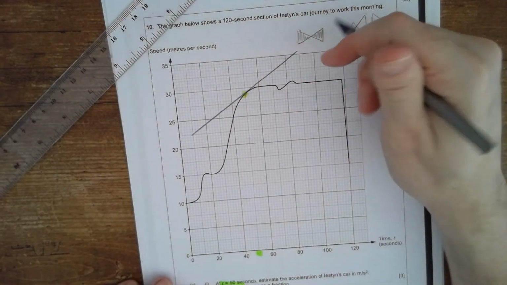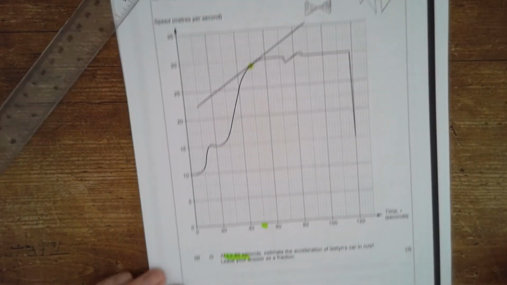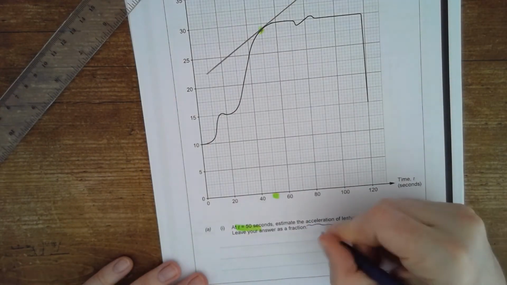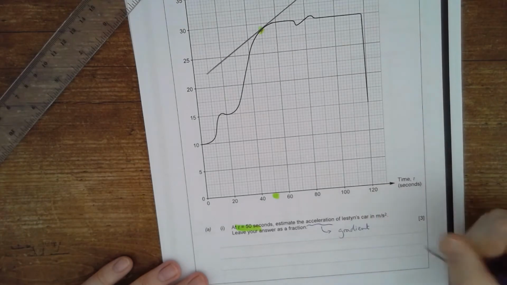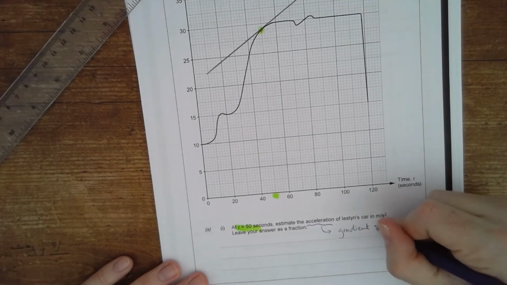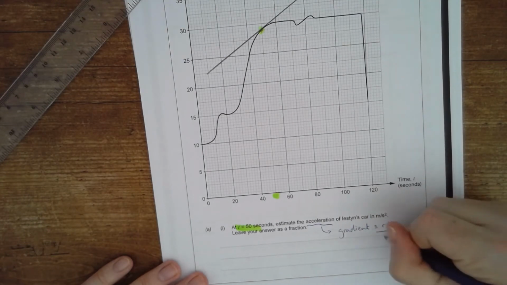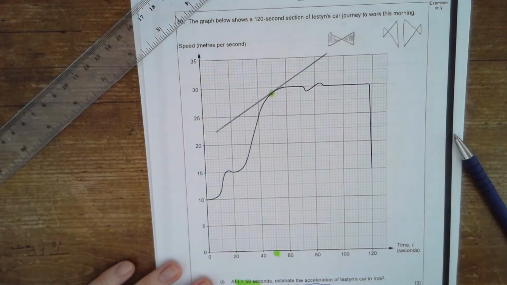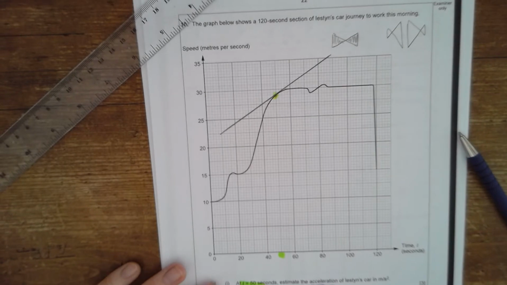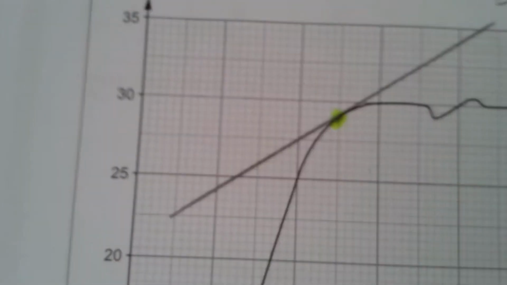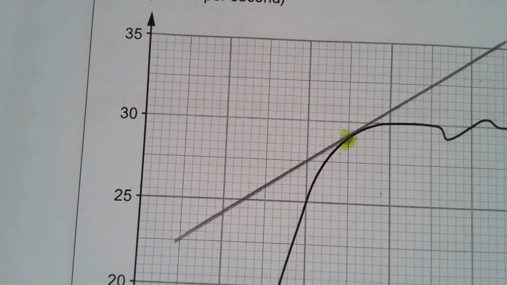The next thing I need to do is to work out the gradients to find the acceleration, okay? So this is the gradient, and the formula we use to work out the gradient for the acceleration, or the one that I use anyway, is rise over run. Now to do that, I'm going to move the camera down a little bit more and focus again. Okay, there.